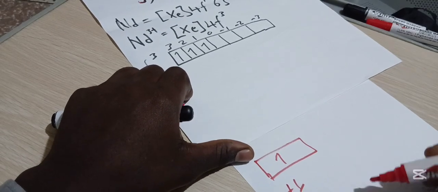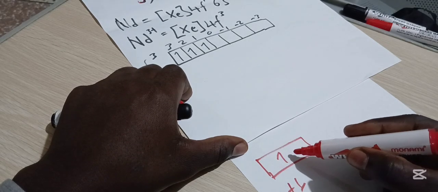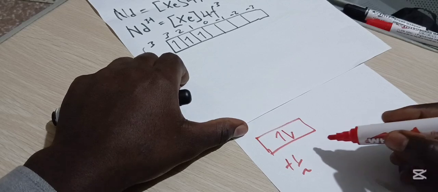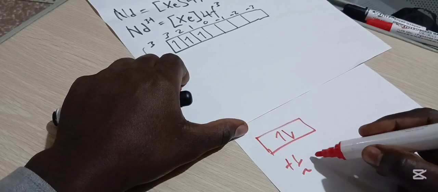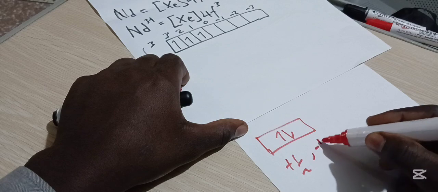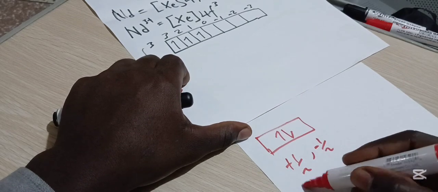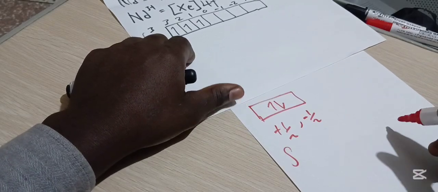But if an orbital is paired up, meaning we have 2 electrons in the orbital, one electron contributes a spin quantum number of plus half, and the other contributes minus half. So S is the total sum of the spin quantum numbers.